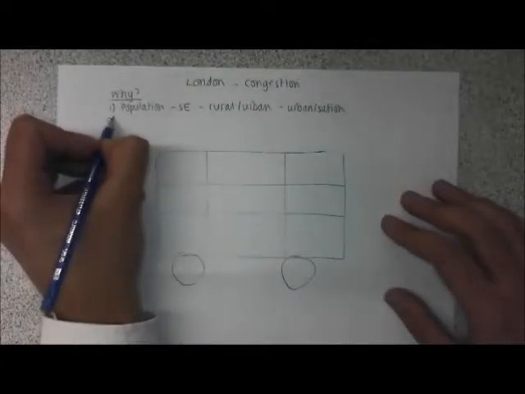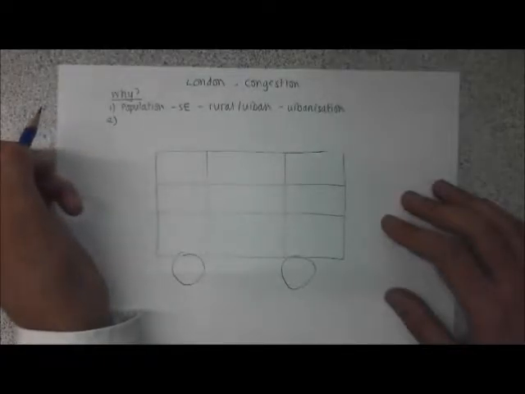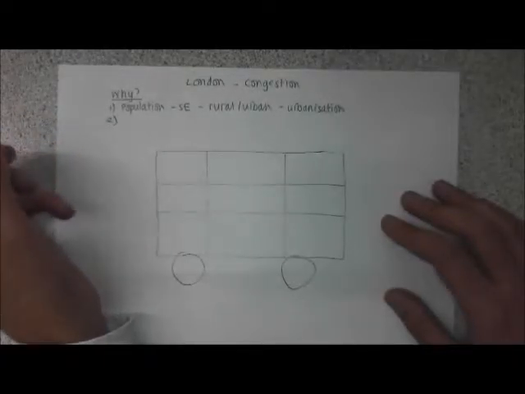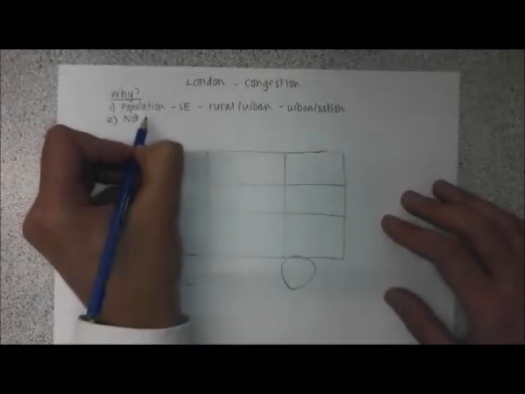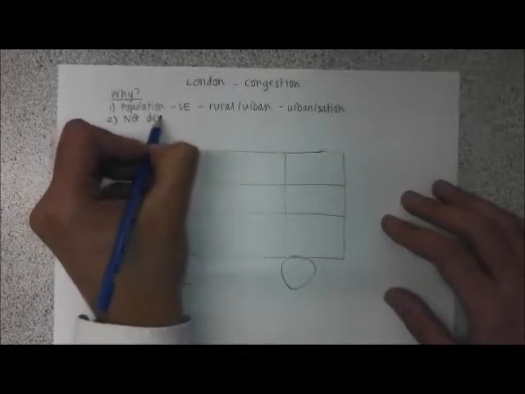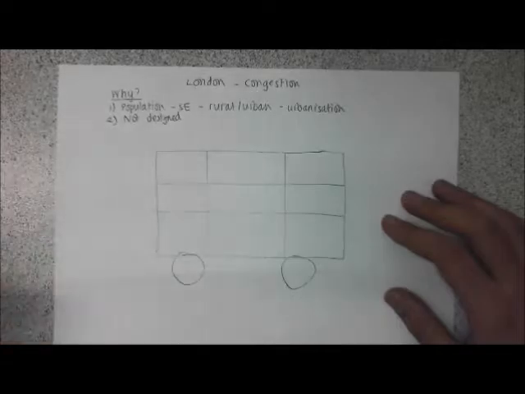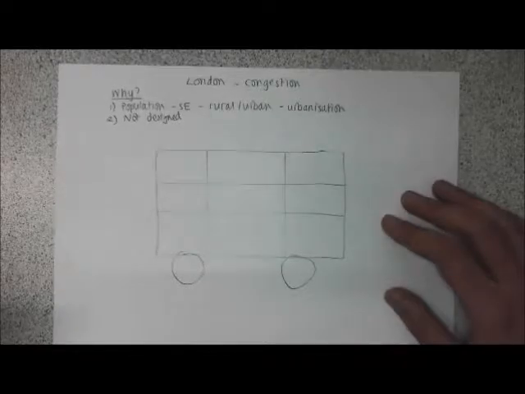You've also got the fact that London, and particularly urban areas within England, weren't designed for the car. Okay, they were designed for horses and carts. Okay, so not designed for car. And therefore we get very narrow streets in some parts of London, particularly central London, which get congested and blocked very easily.